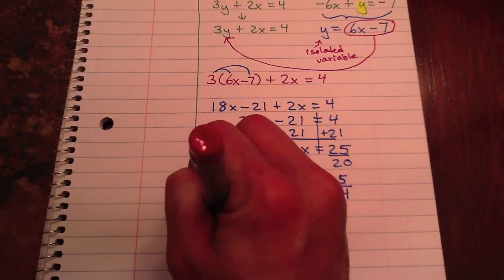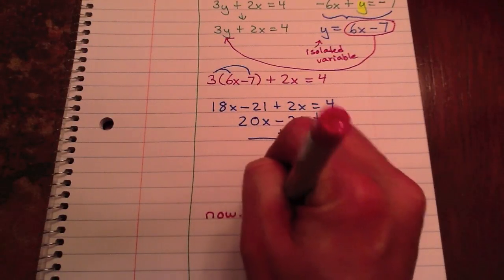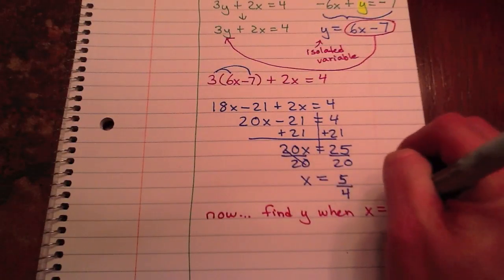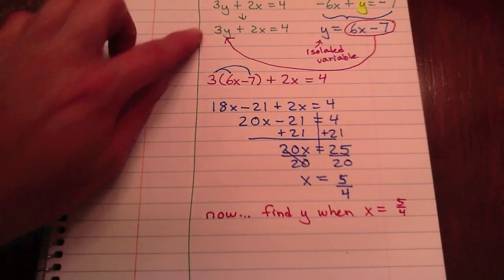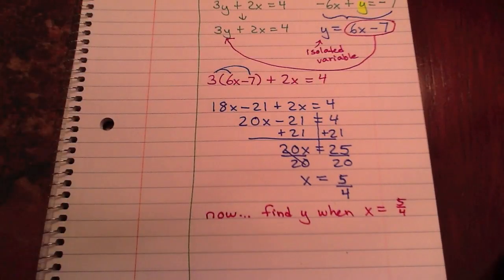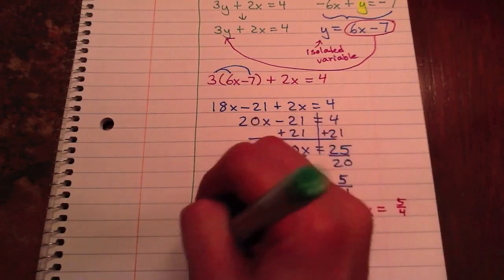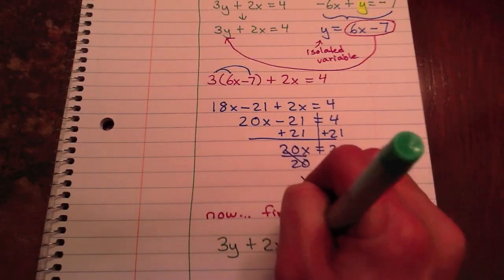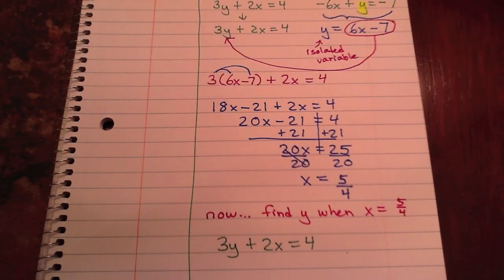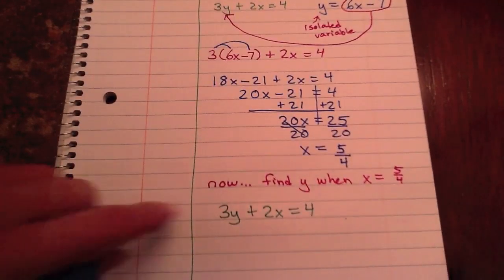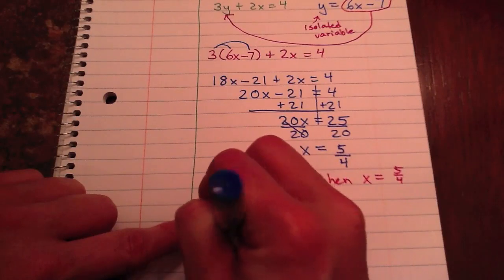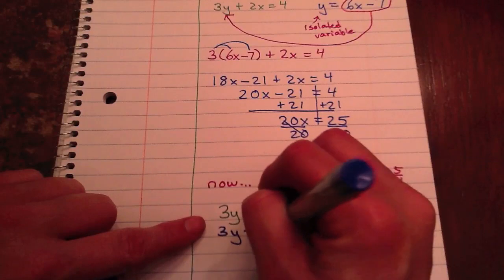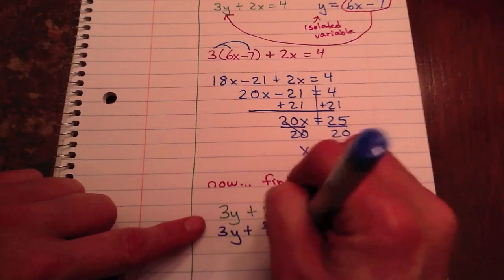So now find y when x equals 5/4. Again, we're using this equation. That was an original equation. 3y plus 2x equals 4. So I have 3y plus 2/1 times 5/4 equals 4.